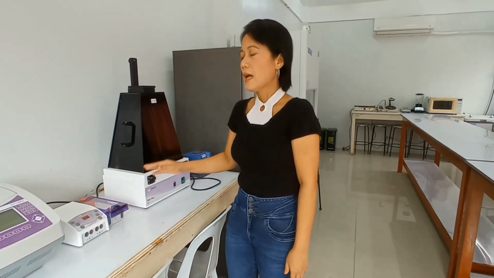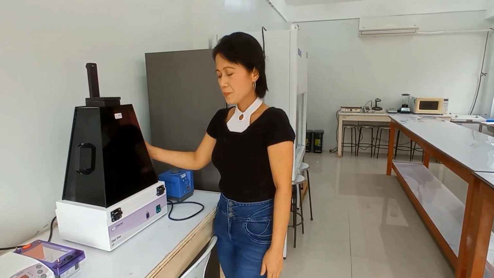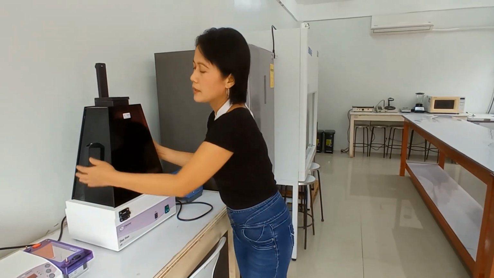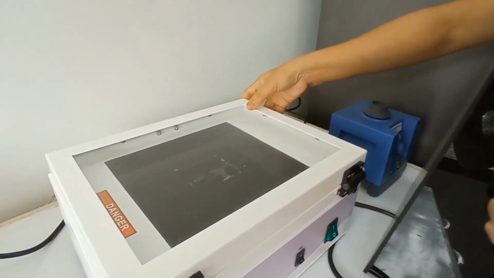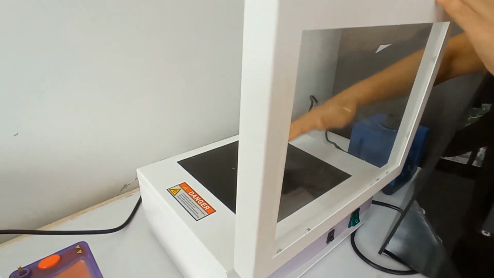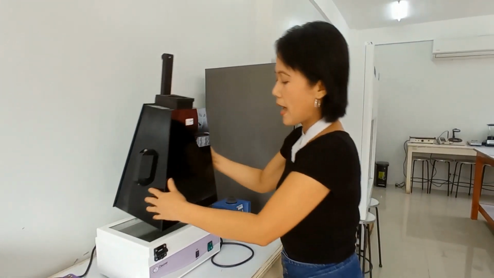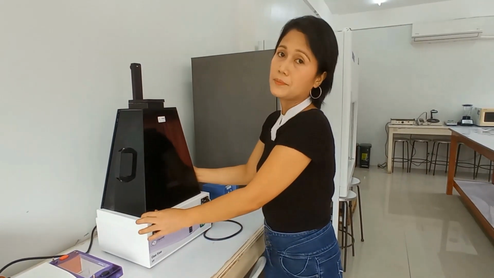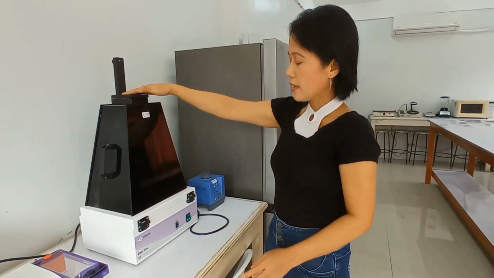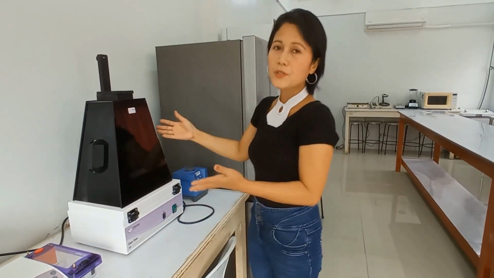We need to have a picture of that. And so, we have in here the UV transilluminator, and this is what it looks like inside. You open this, you load your gel in here, you cover this and put this back. This one is to contain the UV light inside. You place your camera in here, and you turn this on and capture the image.